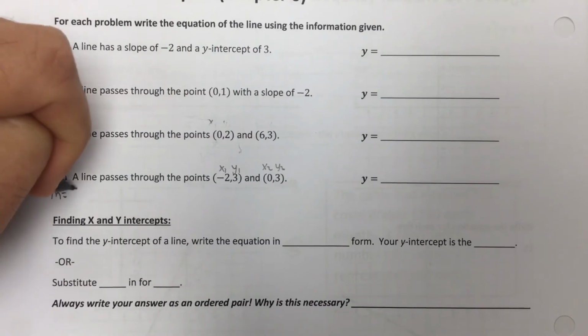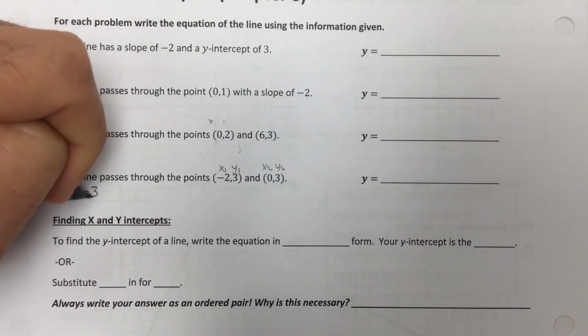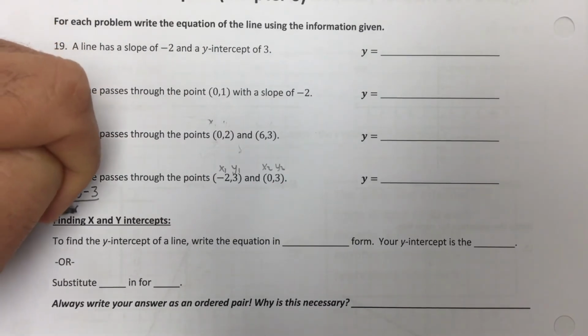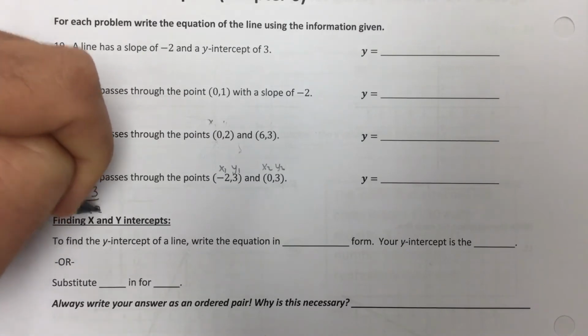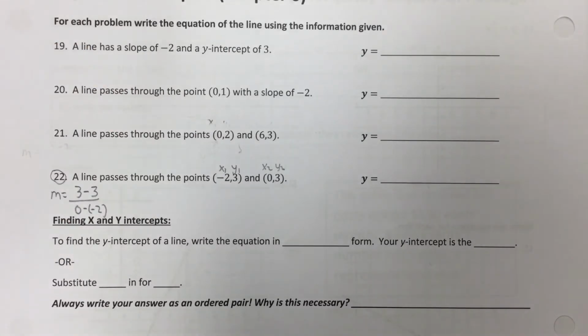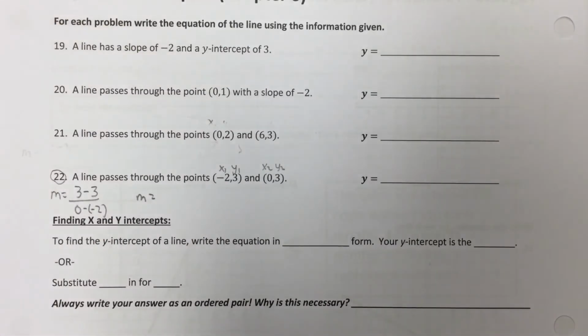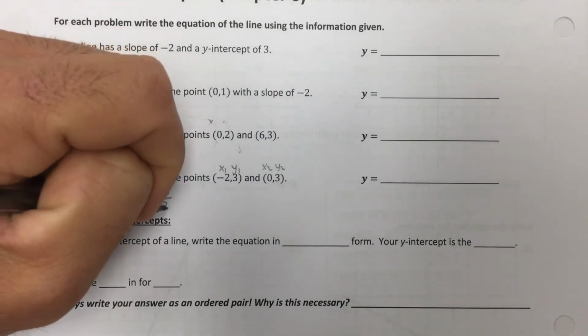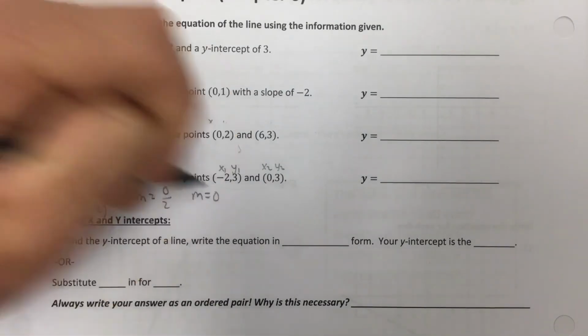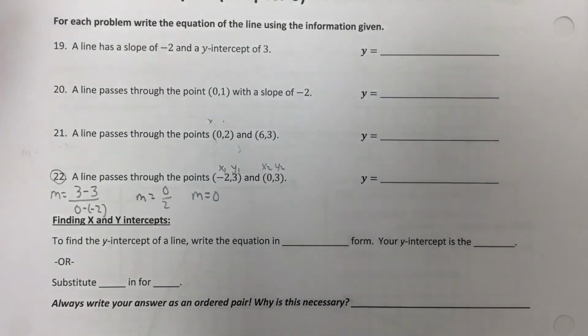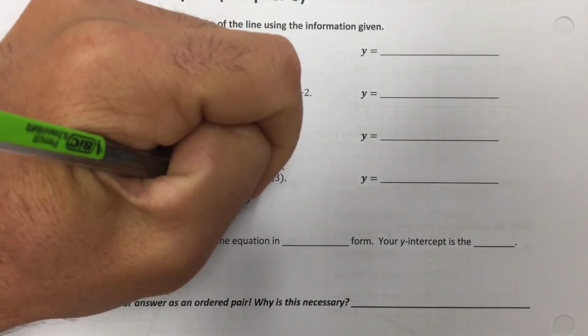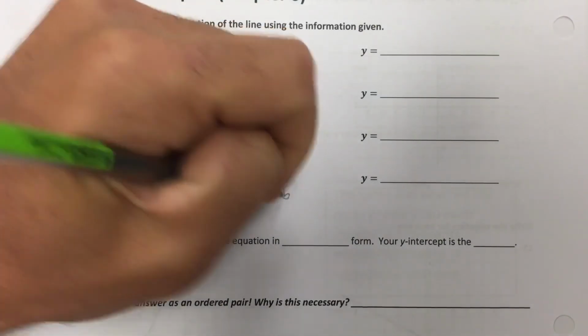So 3 minus 3 over 0 minus -2. In this case, 3 minus 3 is 0 over 2. So that's a slope of 0.